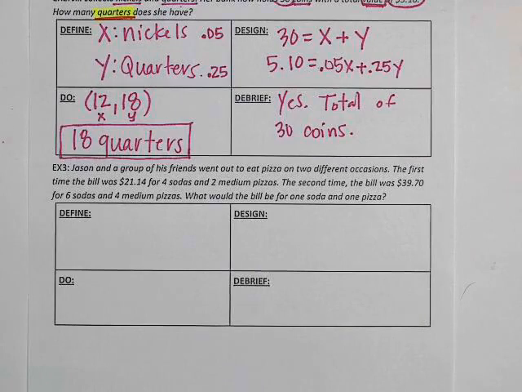Okay, y'all listen. Jason and a group of his friends went out to eat pizza on 2 different occasions. The first time the bill was $21.14 for 4 sodas and 2 medium pizzas. The second time the bill was $39.70 for 6 sodas and 4 medium pizzas. What will the bill be for 1 soda and 1 pizza?